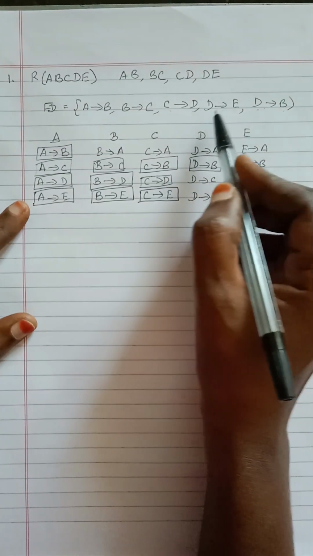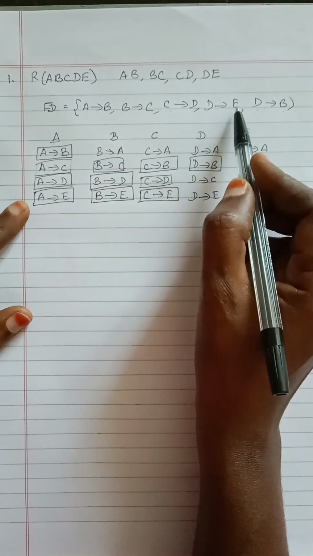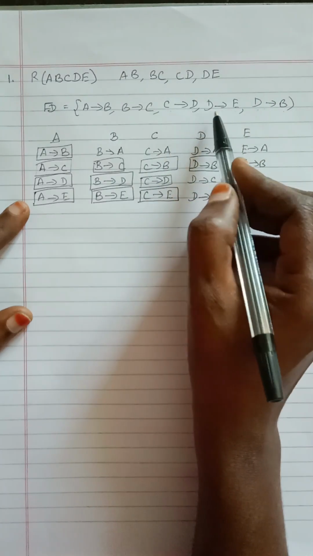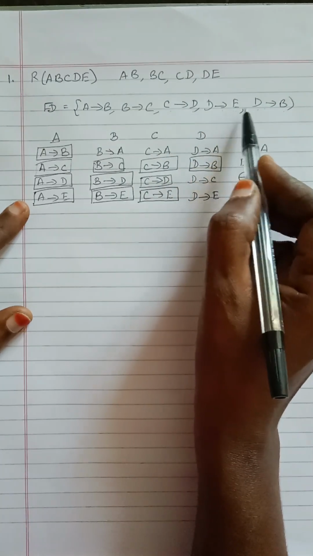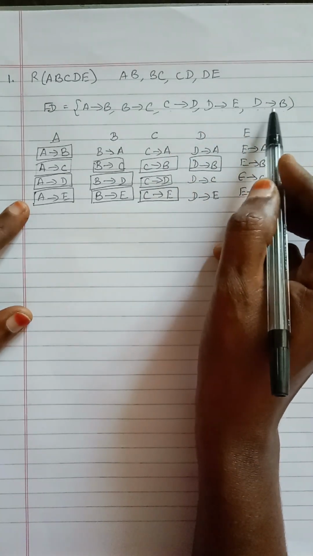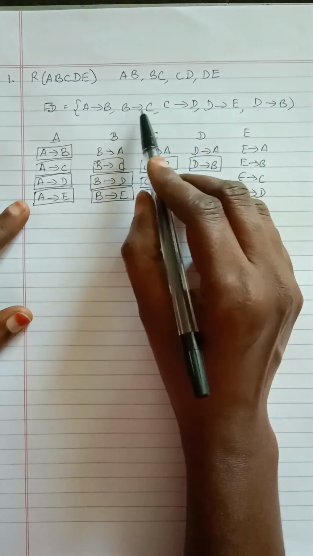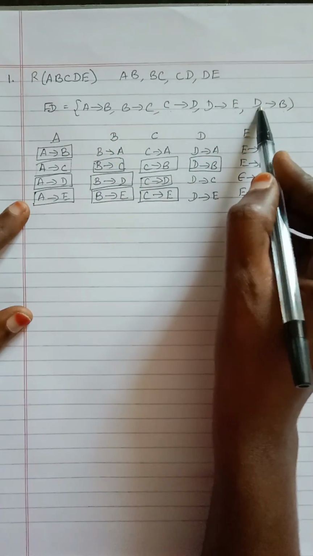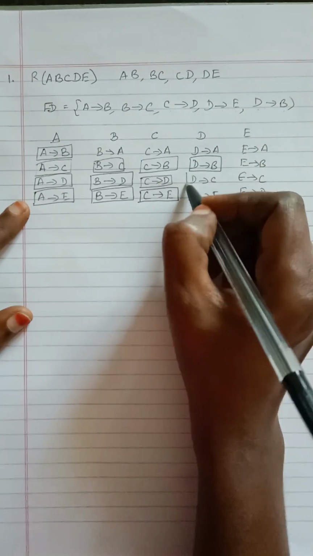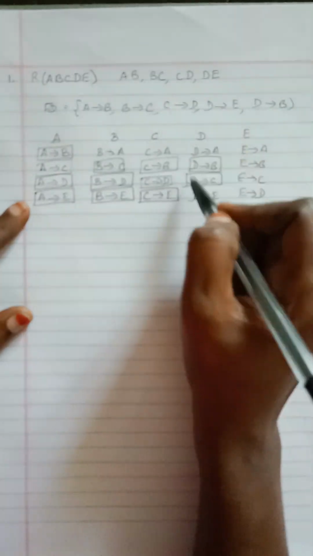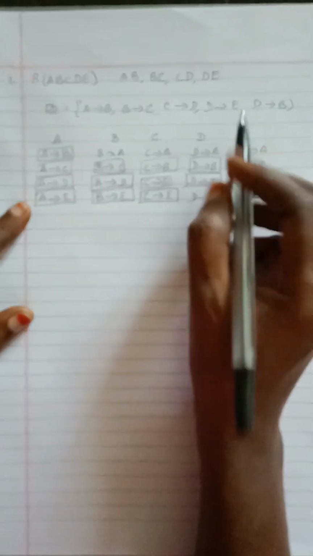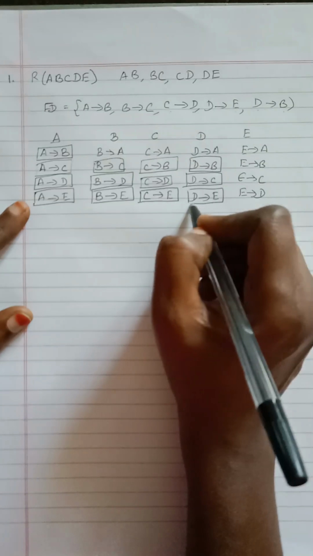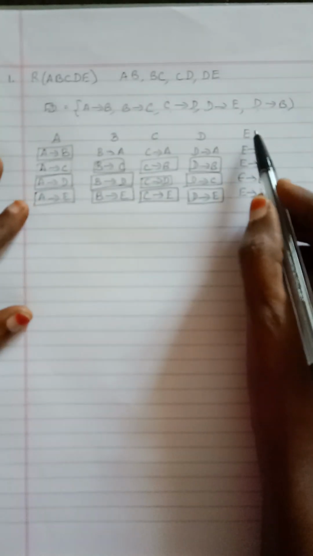D tends to C. Is it possible? D tends to B, and B tends to C. So you can say that D tends to C, so this is valid. Then D tends to E is already given, so mark it. Next, E.